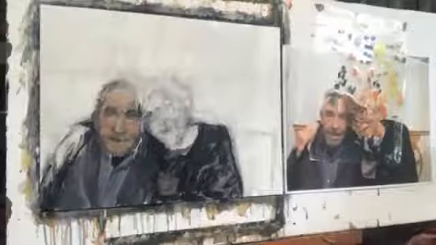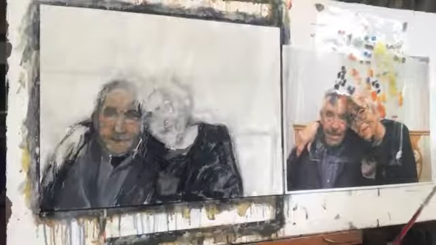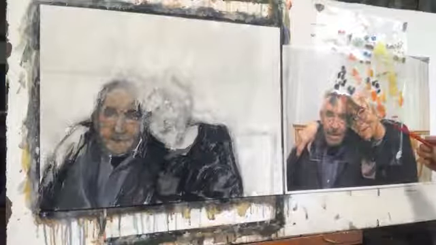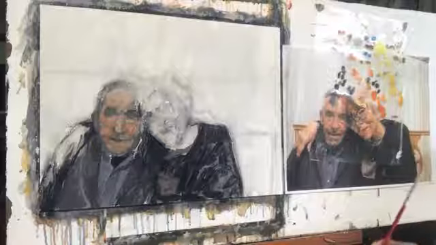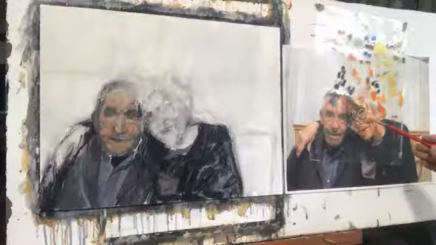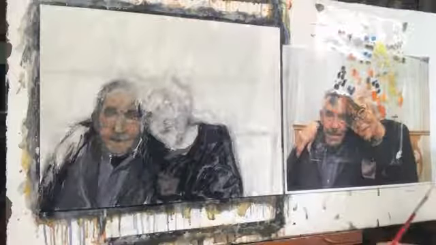Yellow ochre, I go back to yellow ochre and ecru because I feel like it's a little bit of a yellow cast. Ooh, it needs to be a little darker. So maybe some burnt sienna. This needs a little bit more yellow ochre. Making my own. Yeah. And some of the salmon rose.